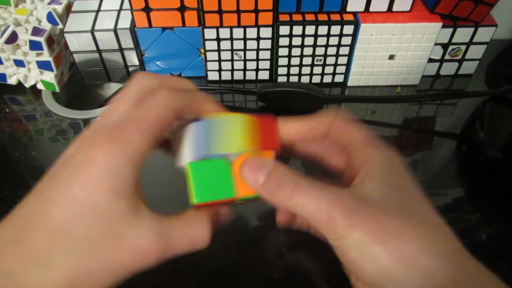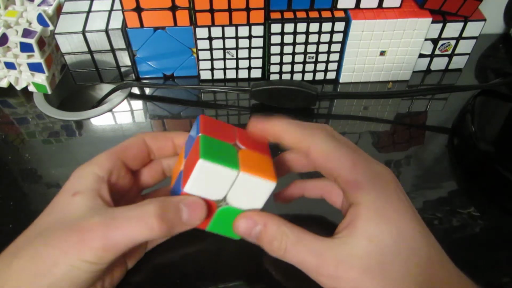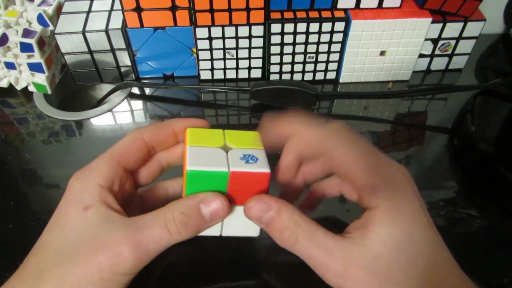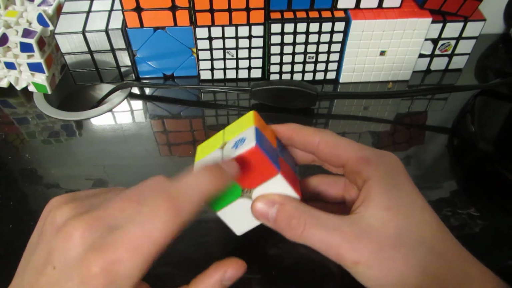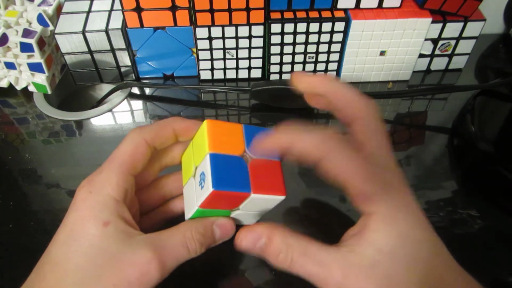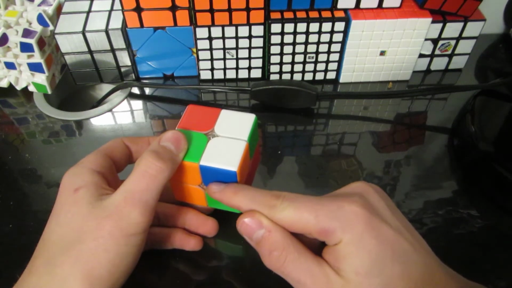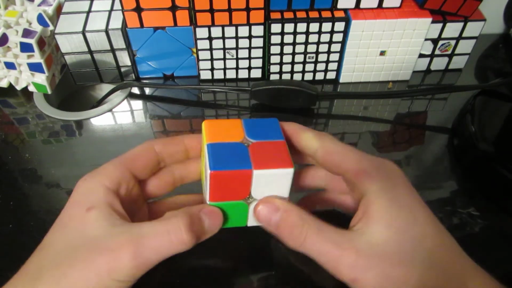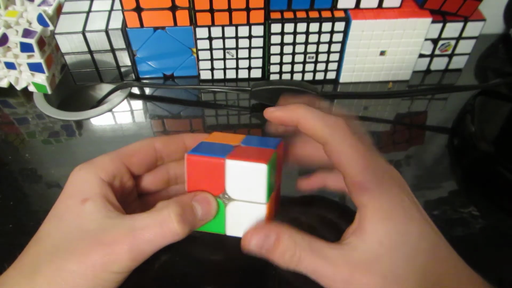So how to do that is by seeing whatever piece you want to start with. I could start with any one of these, but let's start with white, red, and blue. This blue is going to need to be connected with this blue, which is the only other white and blue piece, right? And this red is going to want to be connected with this red.